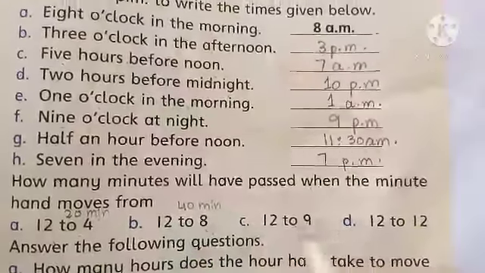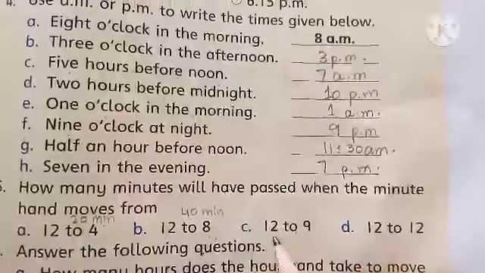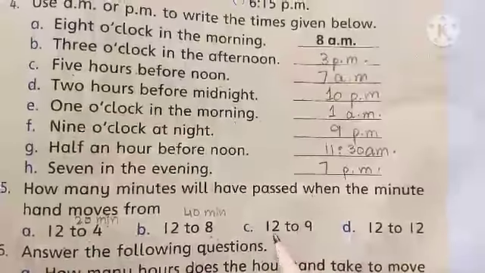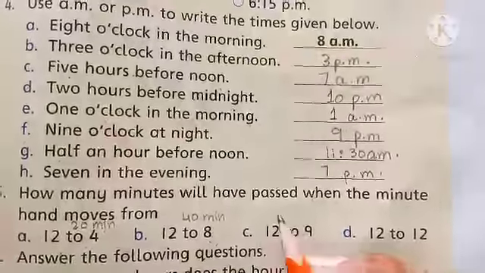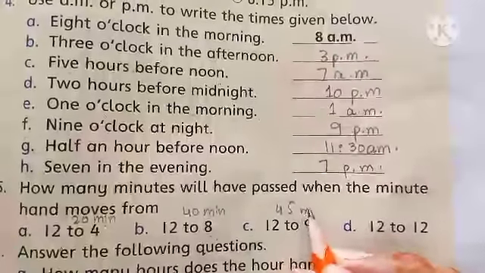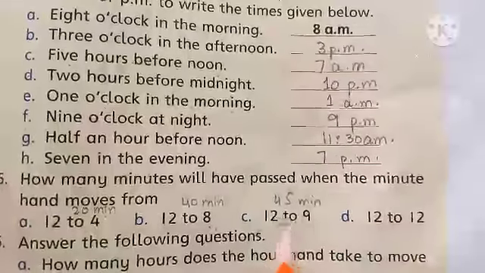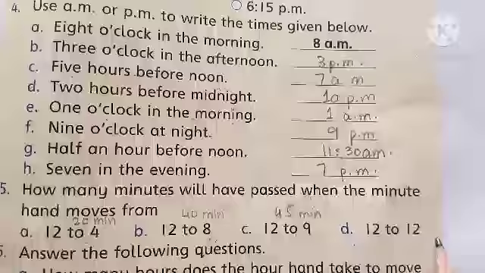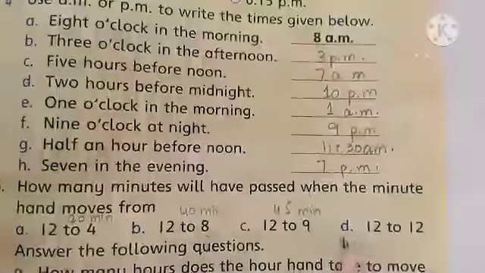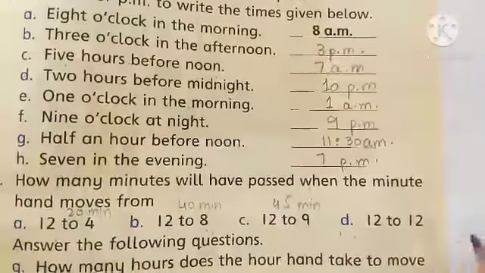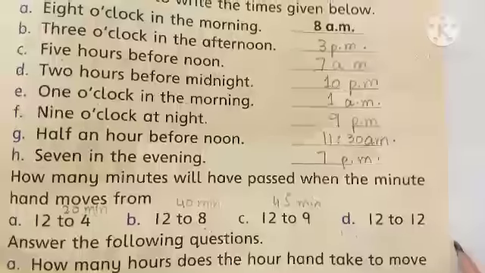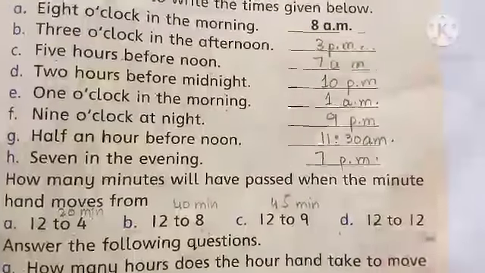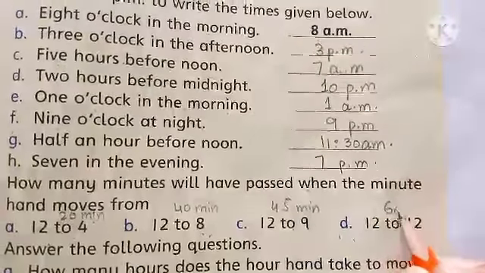The next part C: 12 to 9. When the minute hand moves 12 to 9, 45 minutes will pass. Answer is 45 minutes. The next part D: 12 to 12. There are 60 minutes when the minute hand moves from 12 to 12. The answer is 60 minutes.